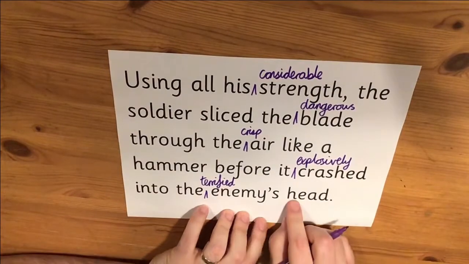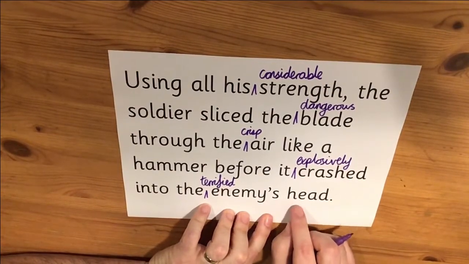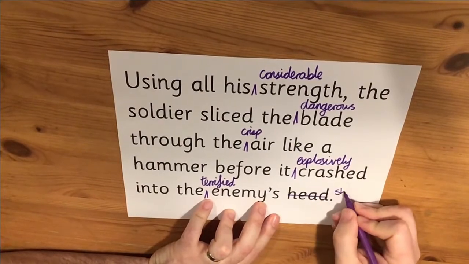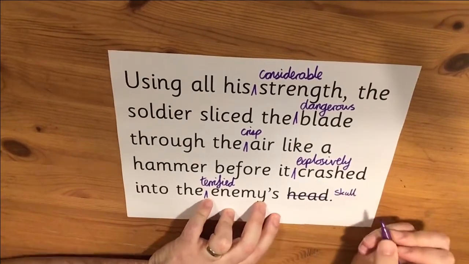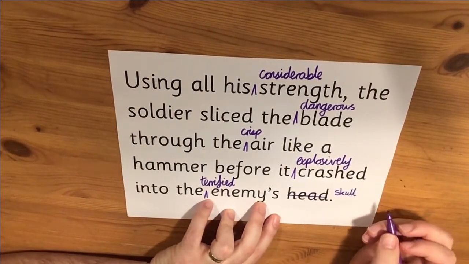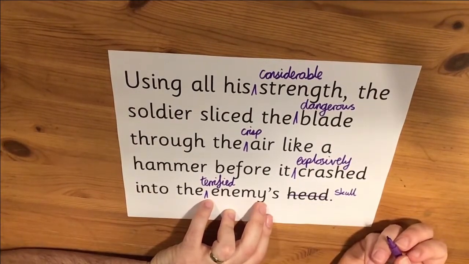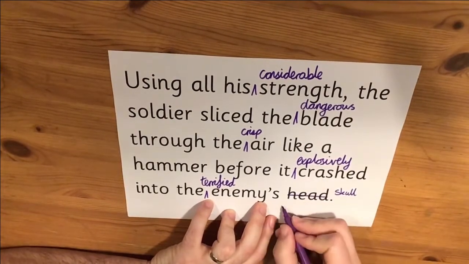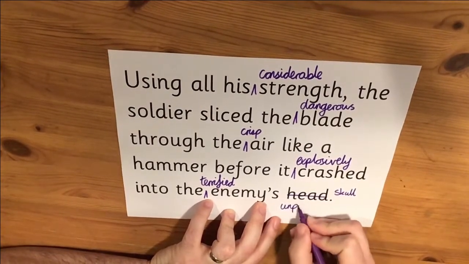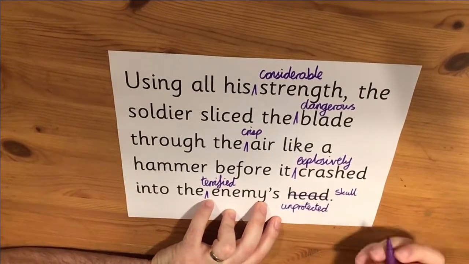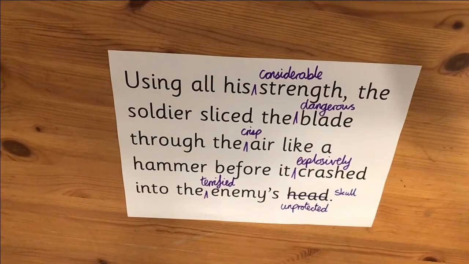And again, head. I think that could definitely be better. We know better. So I'm going to get rid of head and replace it with skull. Sounds much better, doesn't it? But then again, I could put an inscription word to go with this skull. I don't want this enemy to be wearing a helmet because I want their head to be completely sliced in half. So I'm going to have an unprotected skull. So obviously it's got no protection on it at all.